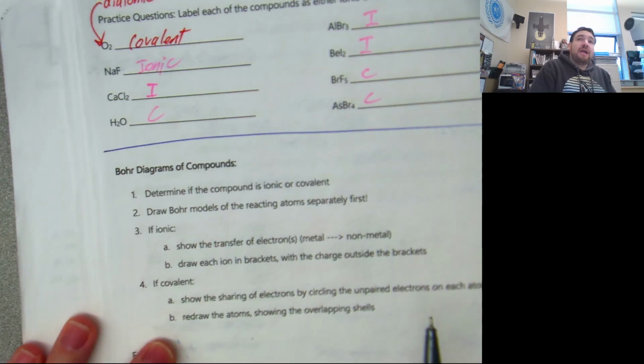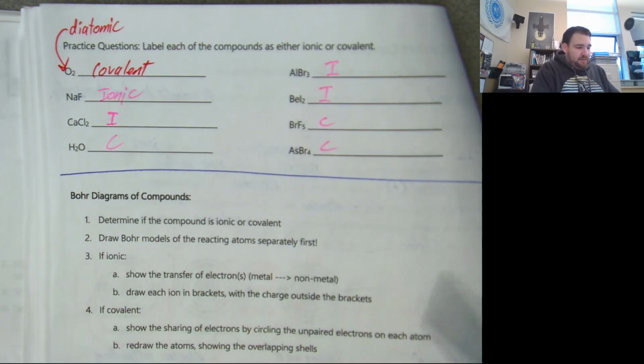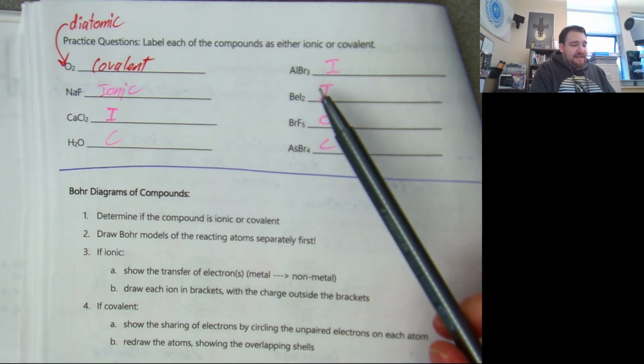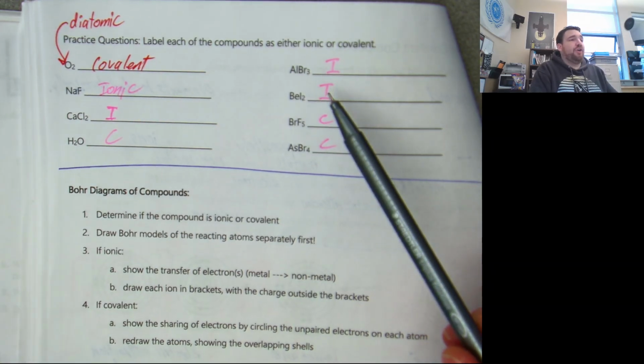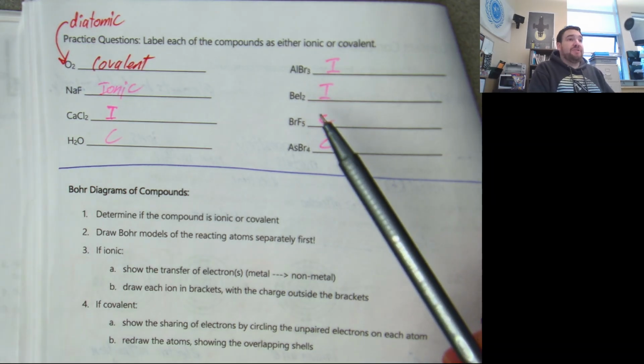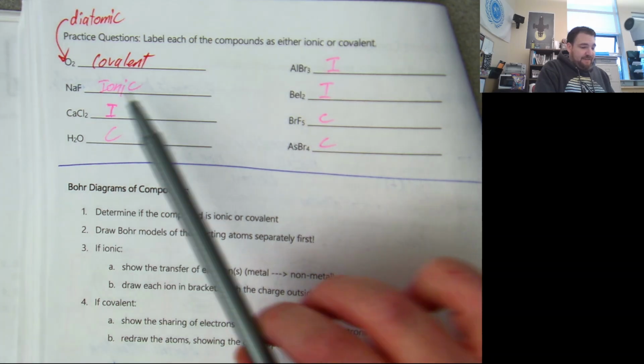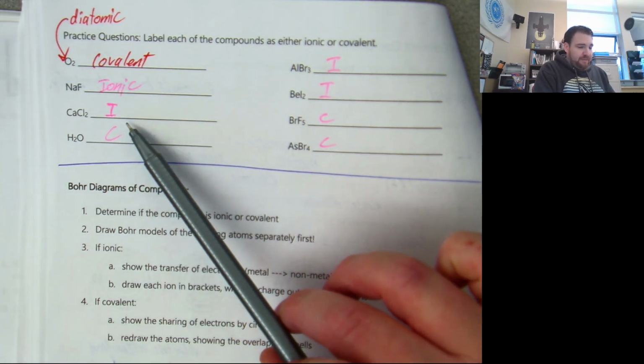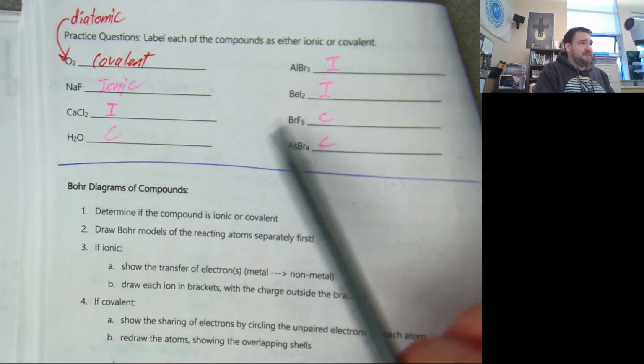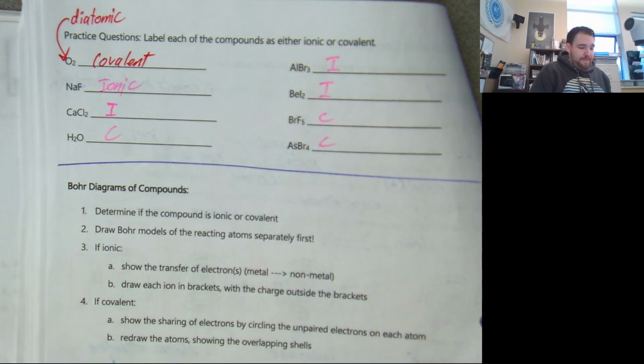So metals behave differently. They don't bond like this. So all you have to do, I had you identify what kinds of compounds these things were. All you have to do is say, okay, do I have 2 nonmetals? Do I have a metal and a nonmetal? And then identify whether it was ionic or covalent. Questions about any of this? Okay.